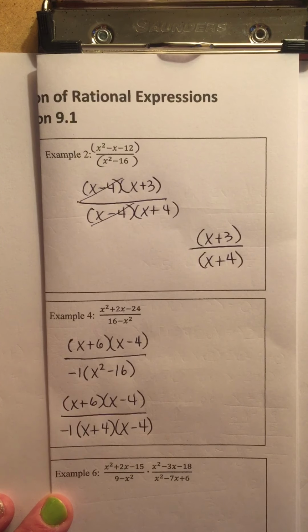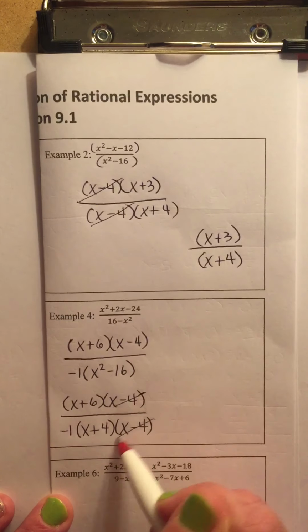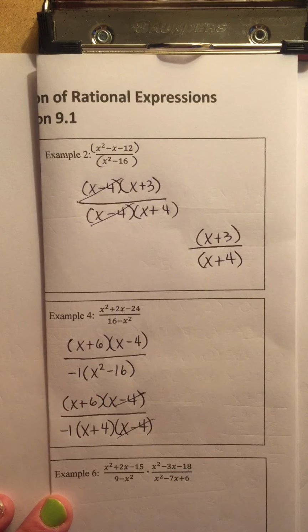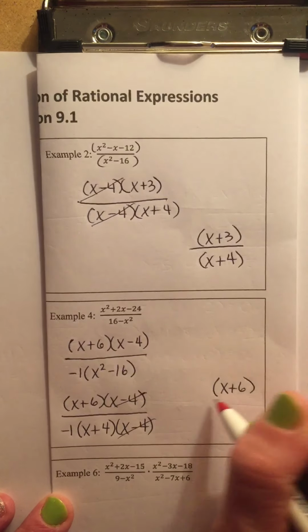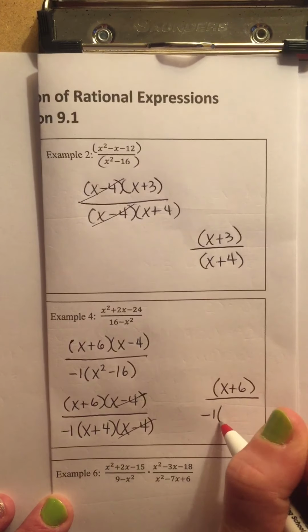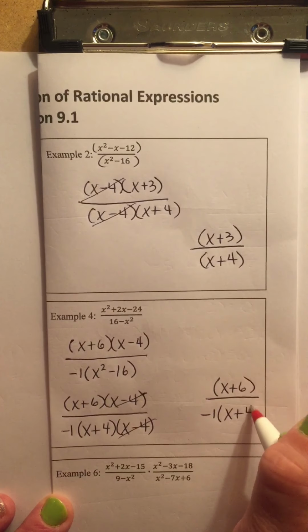Now we need to reduce. X minus 4 divided by x minus 4 equals 1. In our numerator, we have x plus 6. Our denominator is negative 1 times x plus 4.